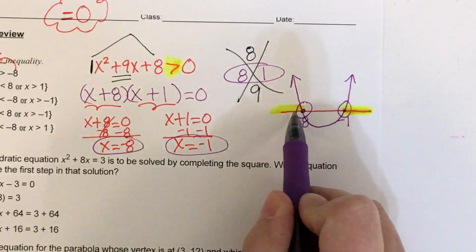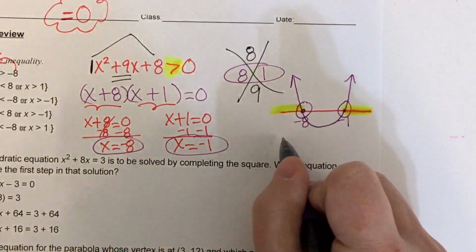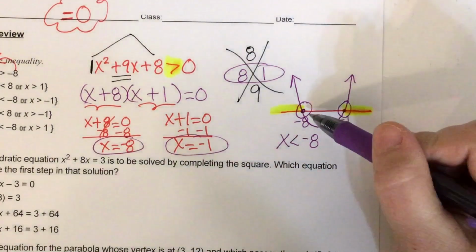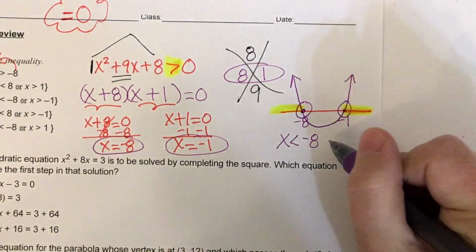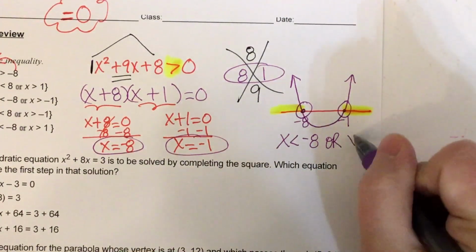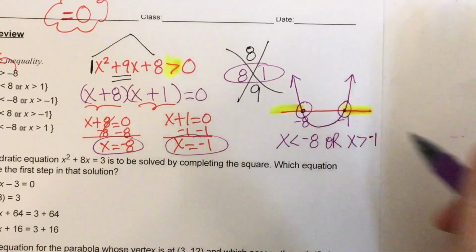So these numbers are smaller than negative 8. So I've got numbers smaller than negative 8. When there's the space in the graph, that's when you use or. And then these numbers are greater than negative 1.